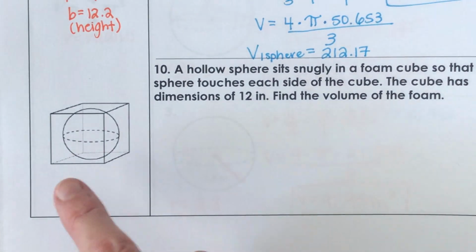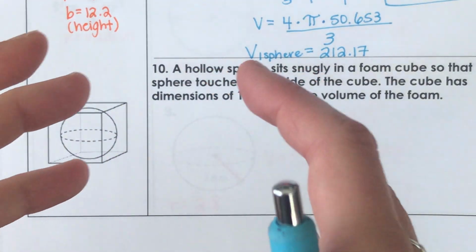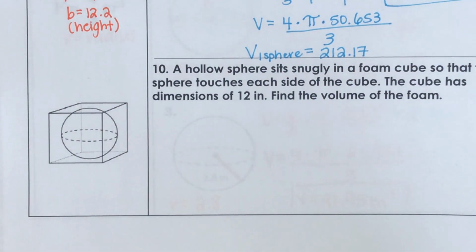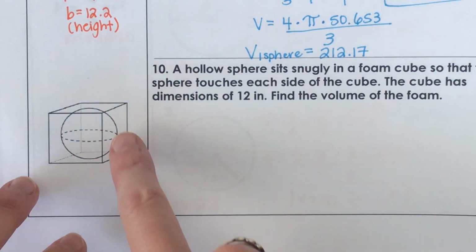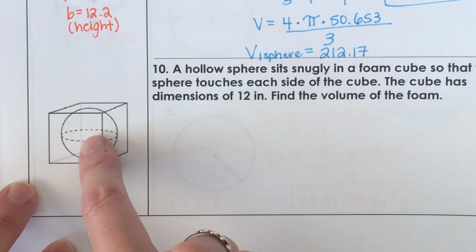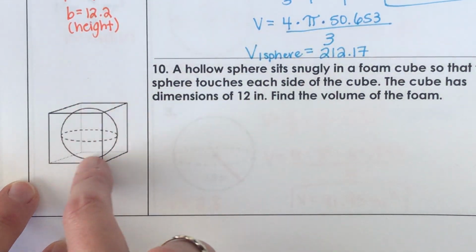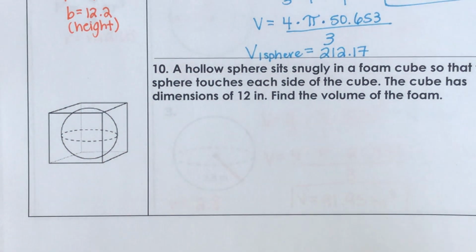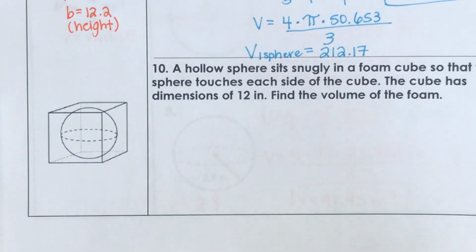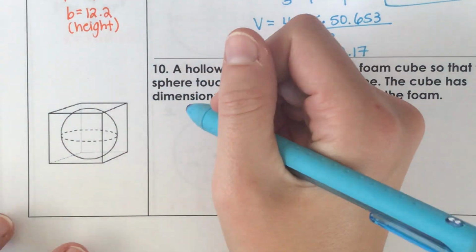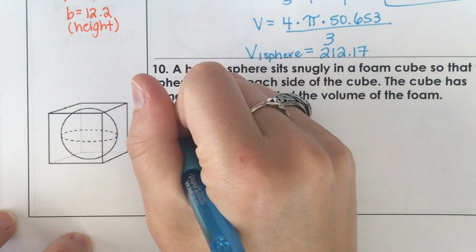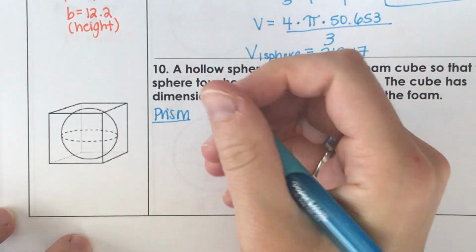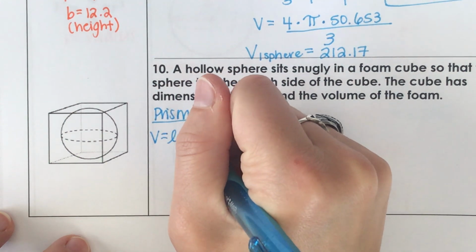So I've got a ball that's inside of a cube or a prism. It's like inside of a box. So I'm going to take the area of my prism and I'm going to subtract the area of the sphere, and that will give me what's left over inside of the box. Okay, now we got to think back just a little bit. The volume of a prism or a cube is, hopefully you remember, anytime it looks like a box, just length times width times height.